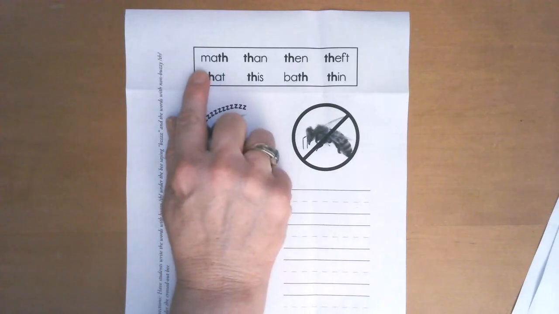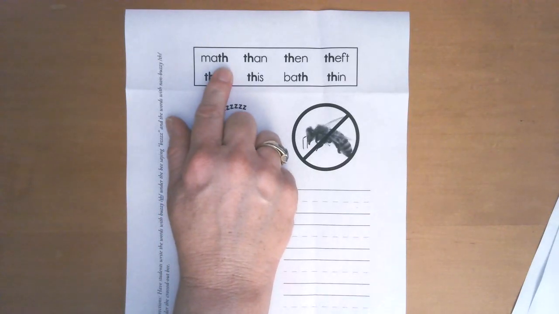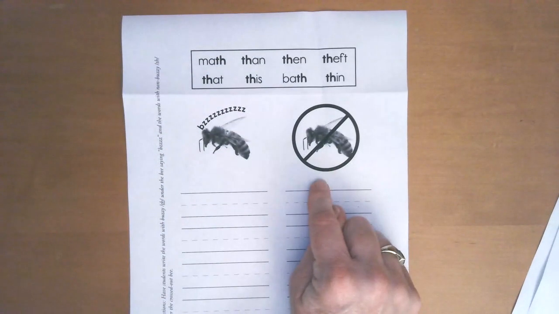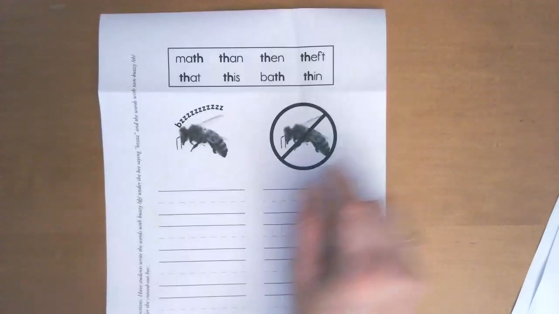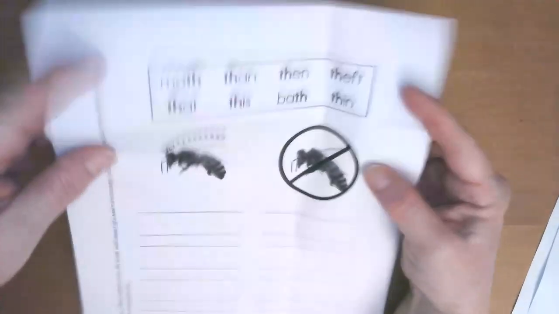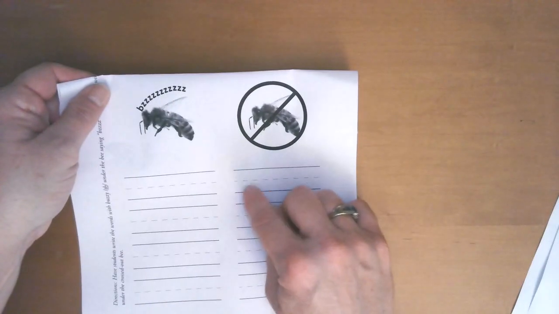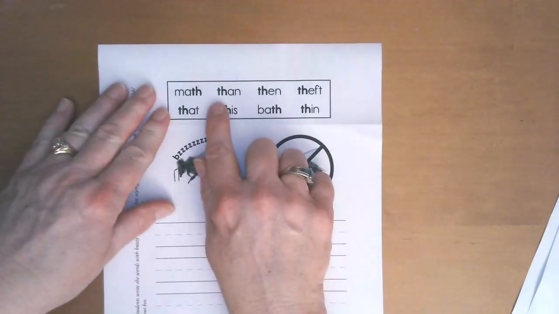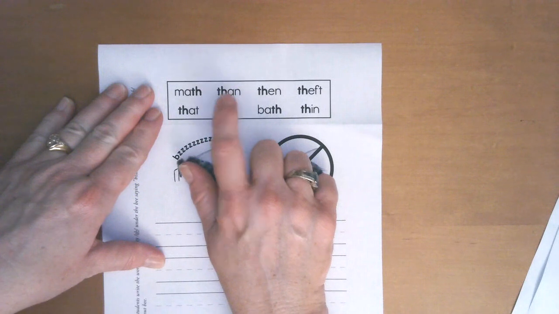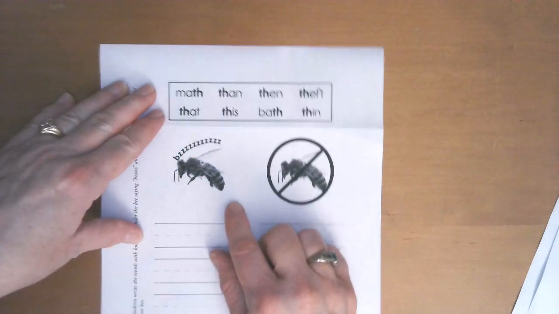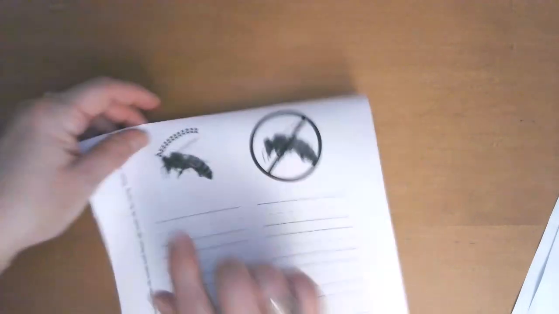So they read a word, math. Th is unvoiced, so it's going to go over here underneath this because there's no buzzing sound. So again, fold it where they can't see it, and then they would write the word math. Van has a voiced, so they call it that buzzing sound, and then they would fold it down and write it.